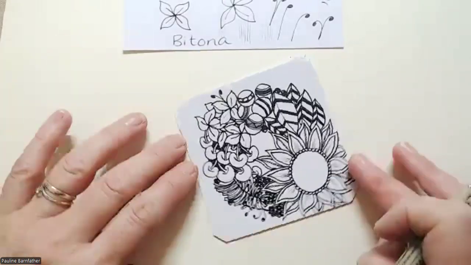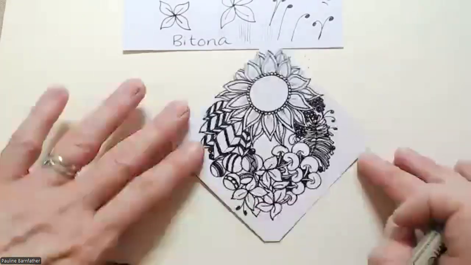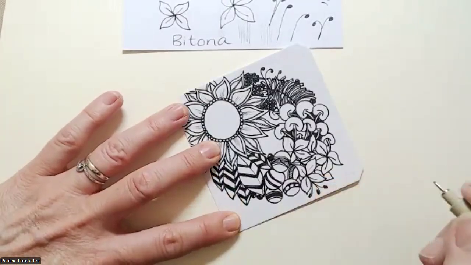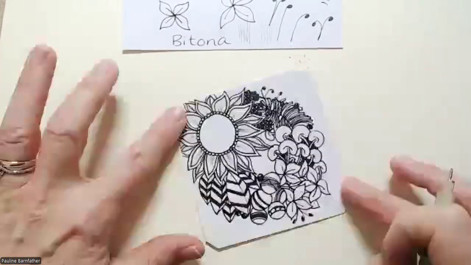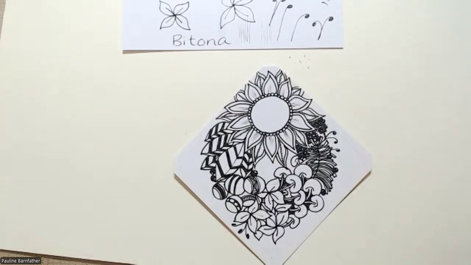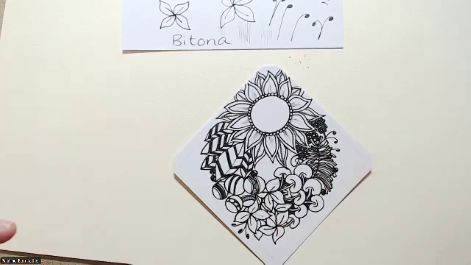It likes odd numbers rather than even. So if I'm doing two, I'll add another one. But I kind of feel that I'm done in terms of adding stuff for the minute.